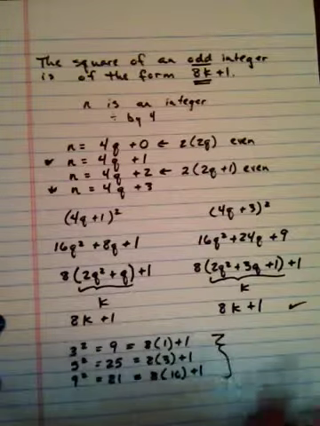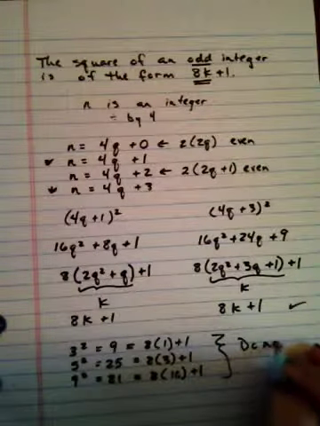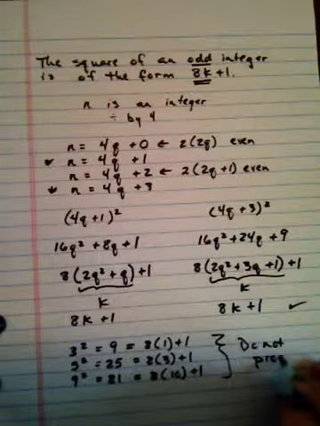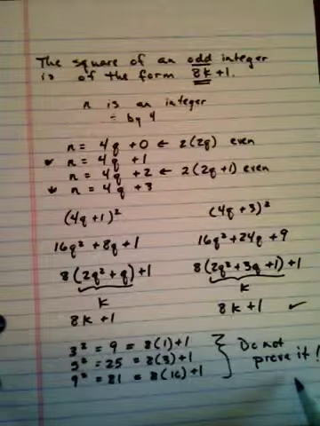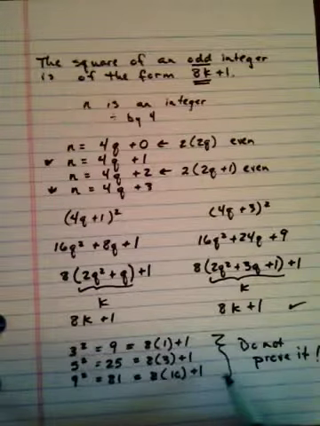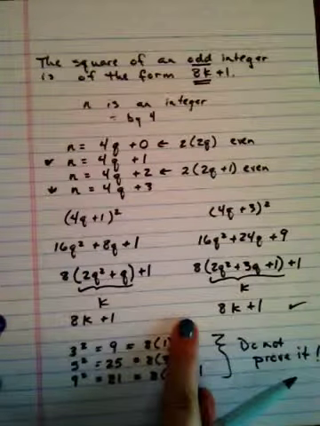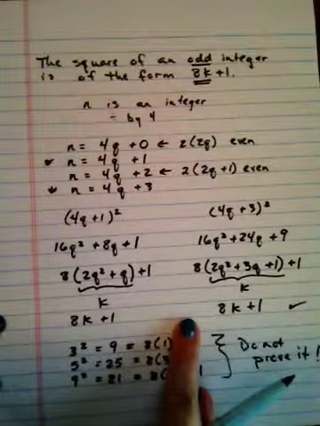These three do not prove it. They are just a demonstration of the actual property. This would be a numerical example. Going through the steps up here with a written explanation would be what you would use to actually prove it.